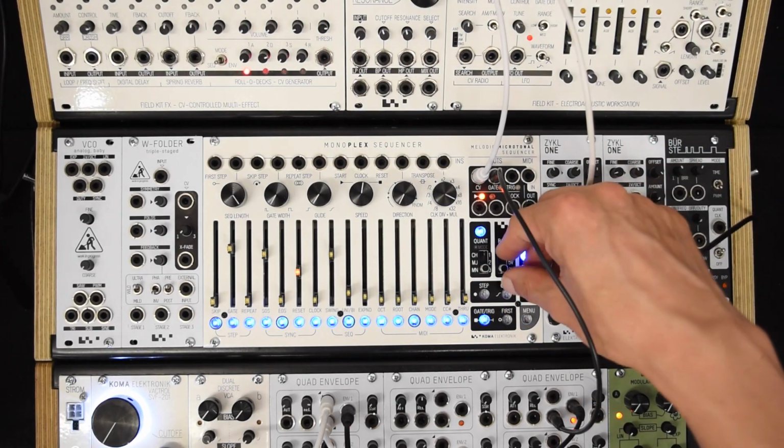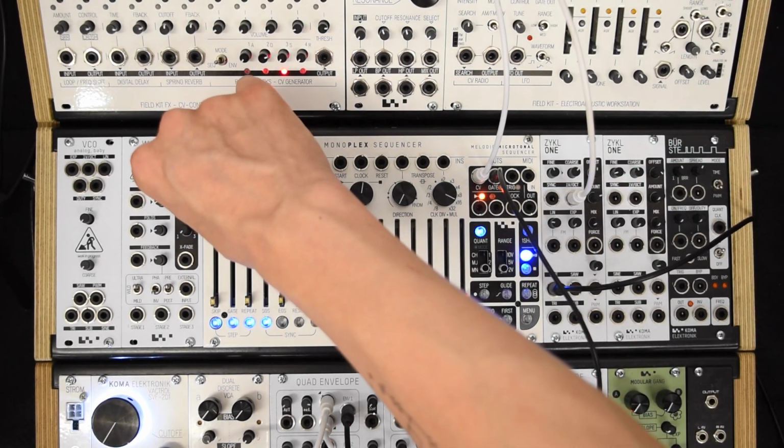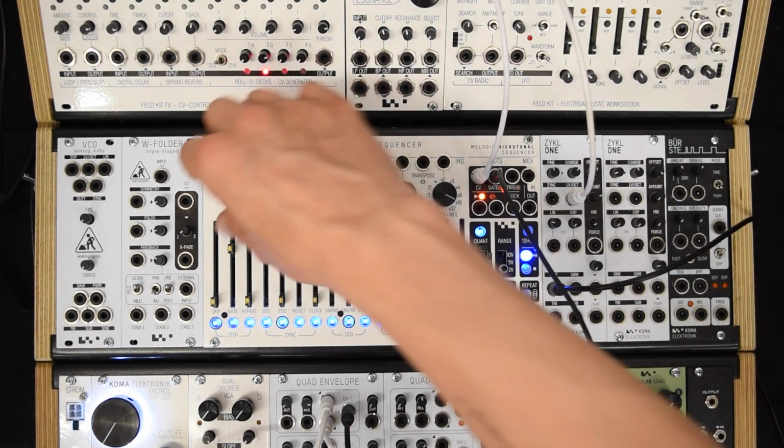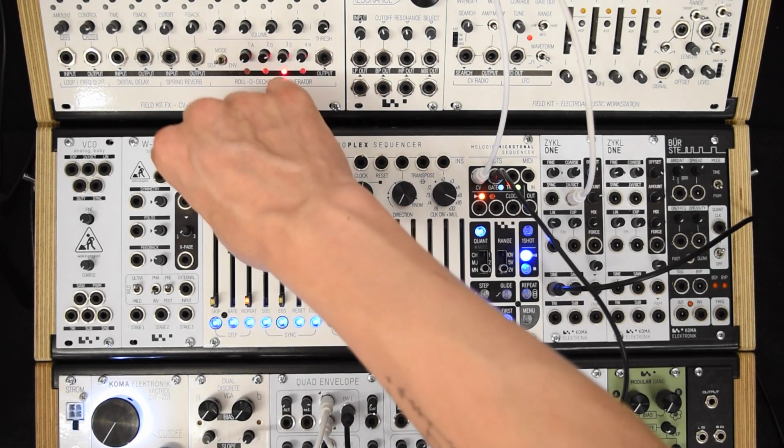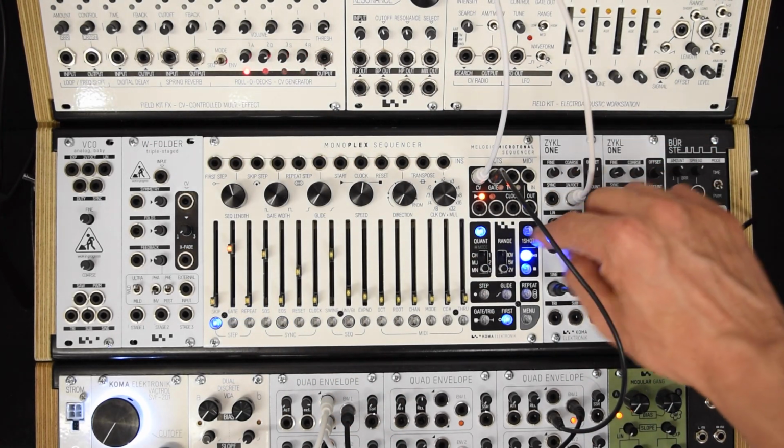Okay, let's switch up the sequence a little bit. So let's make it faster, let's make it shorter, and start from the first step. Now we can hear the melody better.